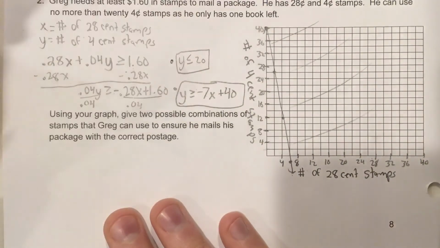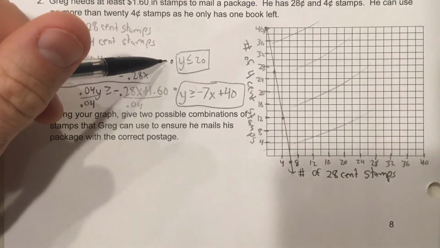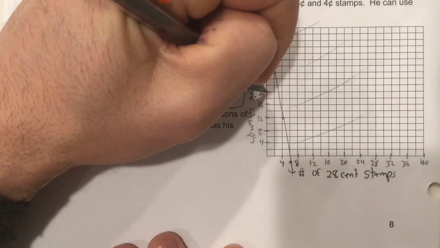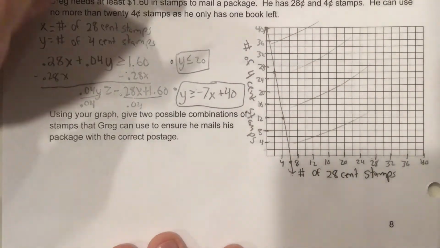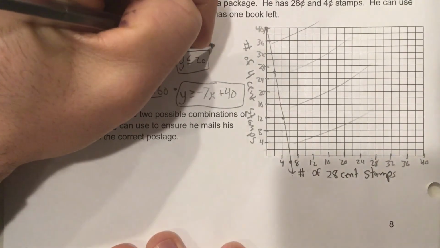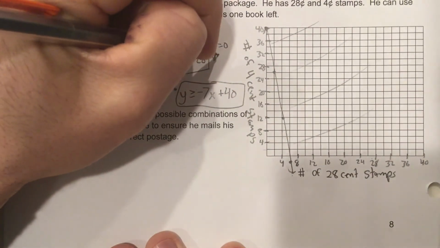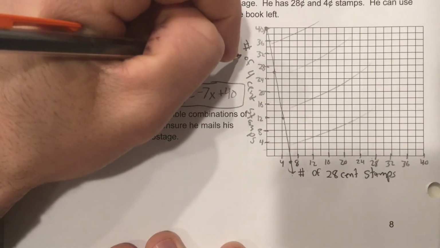As I go here with the y is less than or equal to 20, I'm going to start at 20. And this is a little tricky because there is no slope there. There's no x, so that means your slope is 0, and your y-intercept is 20, or (0, 20).